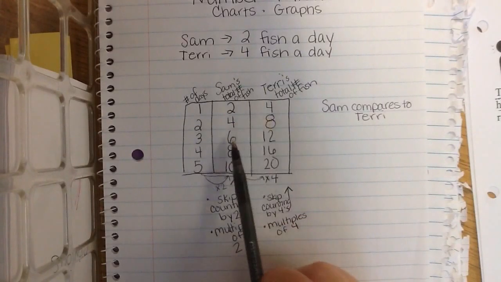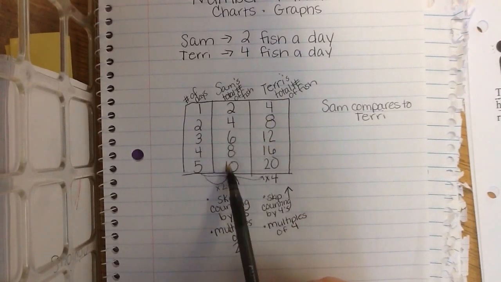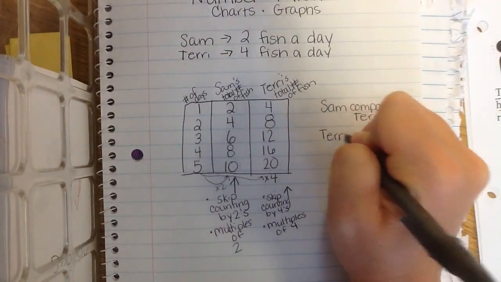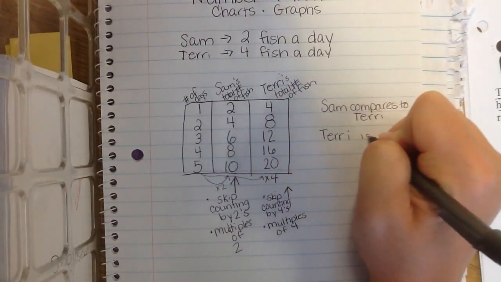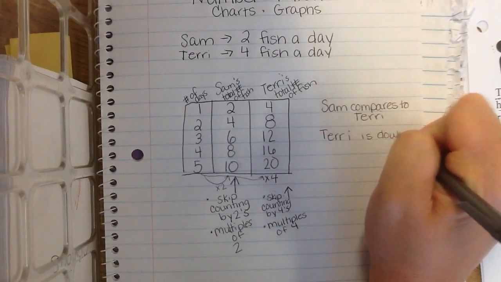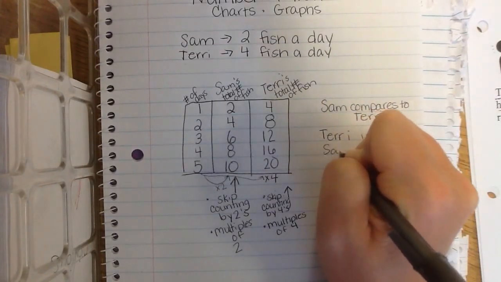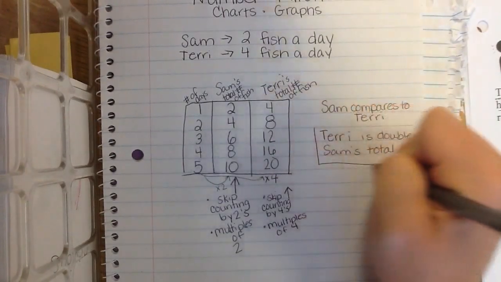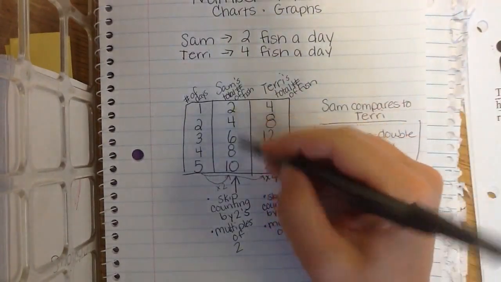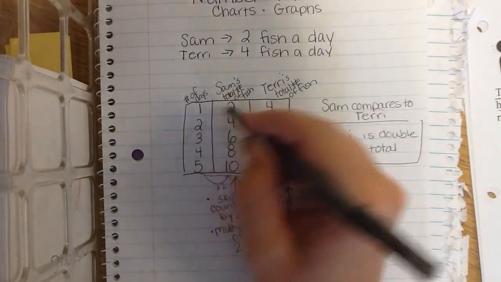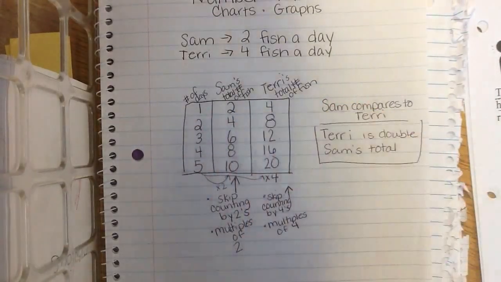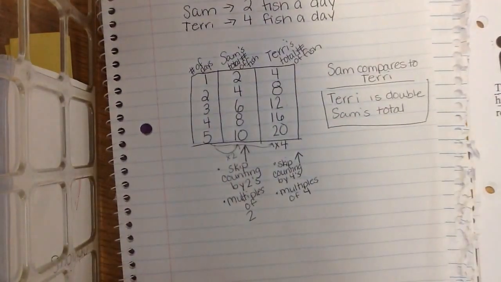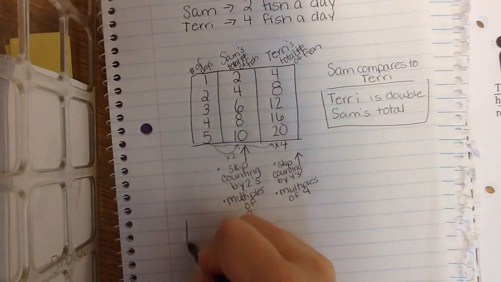What could I say? If you noticed that Terry is double Sam's total, you are exactly right. I have noticed so many patterns going up and down, vertically, horizontally, comparing the two. Now that I have this, I can get all of these patterns off of a chart, but sometimes it is visually better for me to draw a graph.